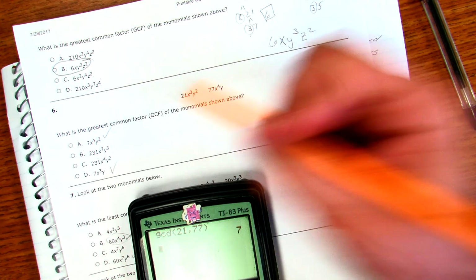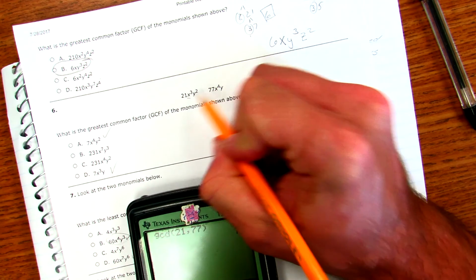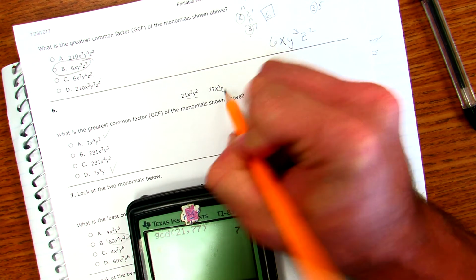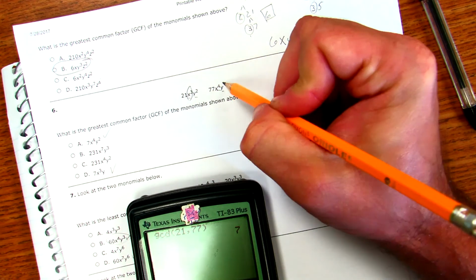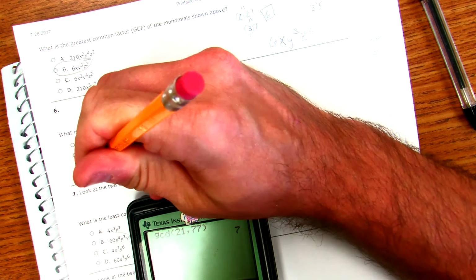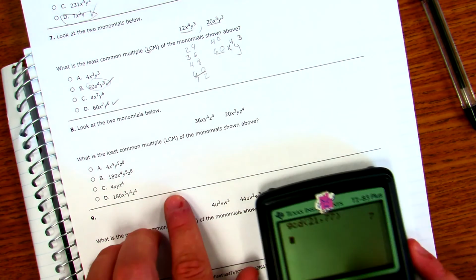So now a GCF is small and shared. So I'm only using the shared letters. This has an X and this has an X, this has a Y and this has a Y. I have to use the smaller of the exponents. So I'm using X to the third and Y. So the answer is D because it's small and shared. Okay. We'll scroll down and look at number 8.